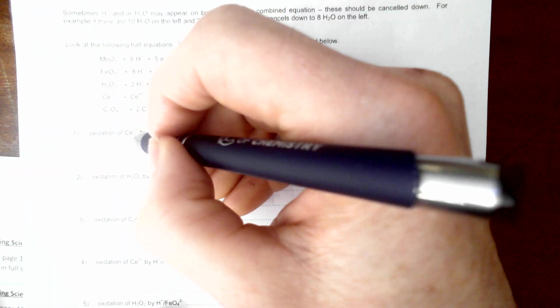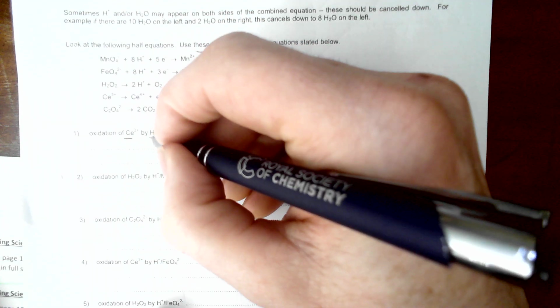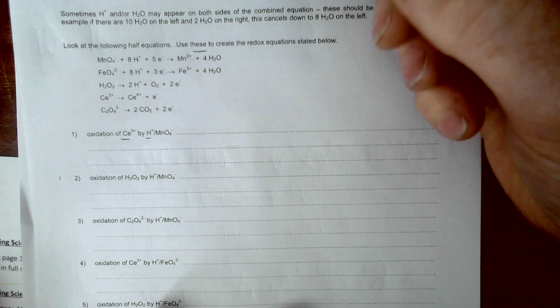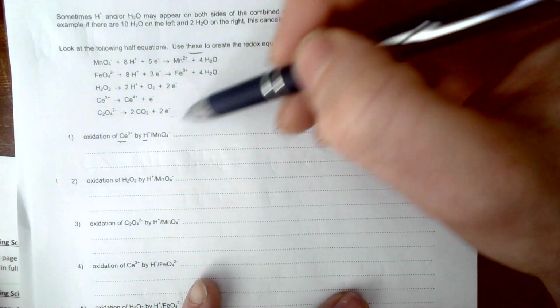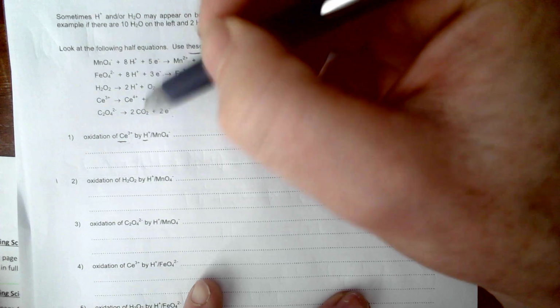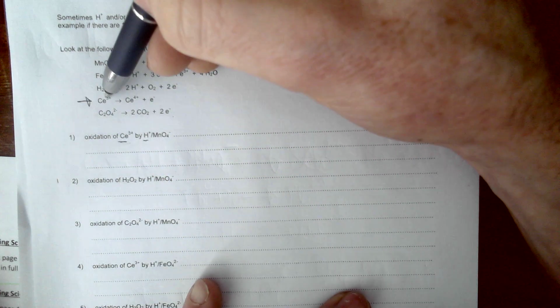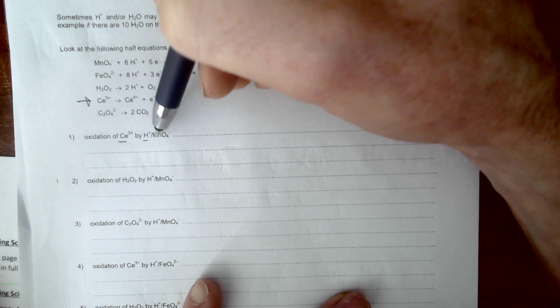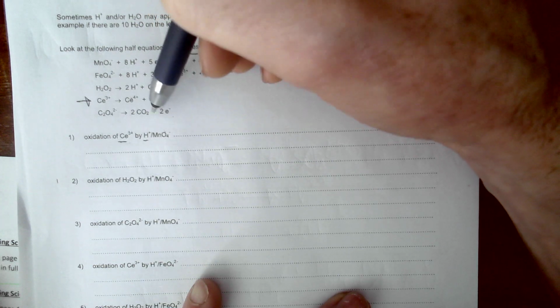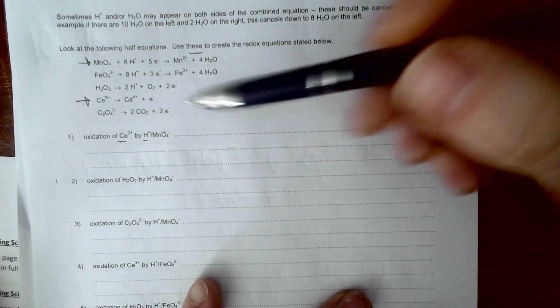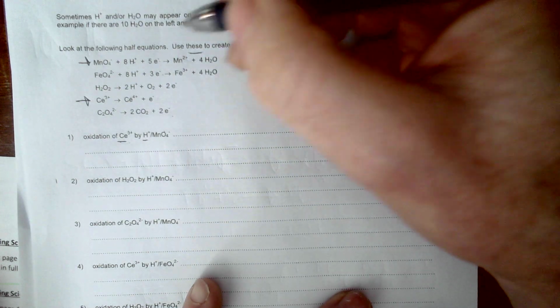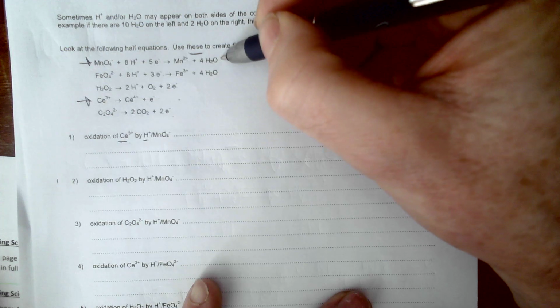All right, so oxidation of Ce3+ by acid, that just means acid, H+, and manganate. So I'm going to choose the half equation this relates to. Ce3+ must be this half equation. Oxidation of Ce3+, that's Ce3+ becoming Ce4+, by H+ and MnO4-, so that must be this one. So interpreting the question, it wants me to combine this half equation and this half equation.